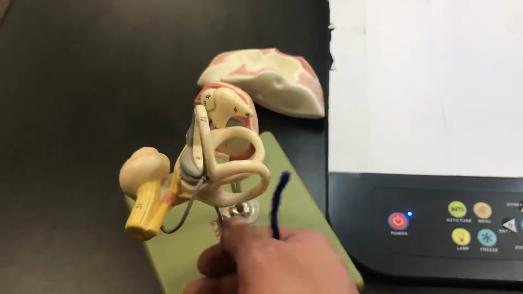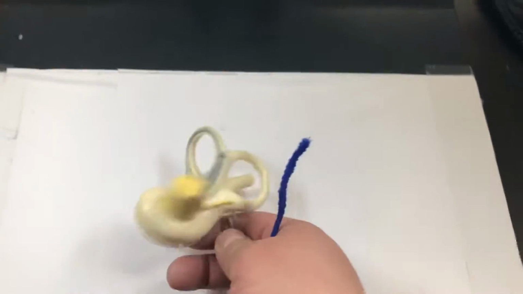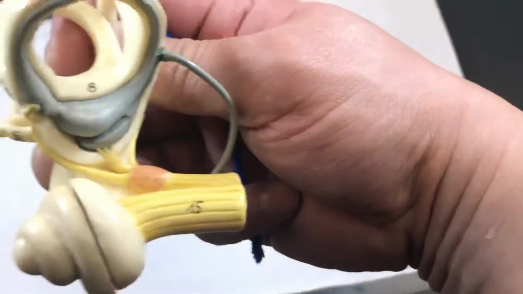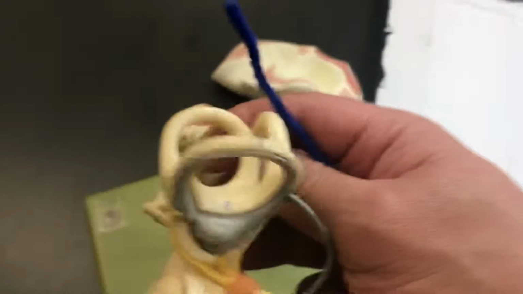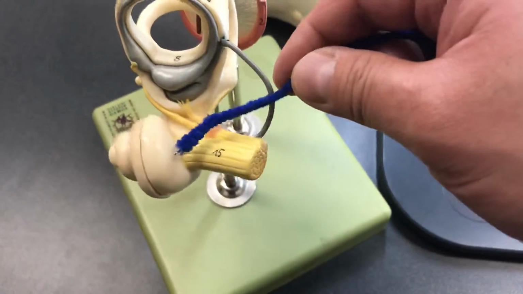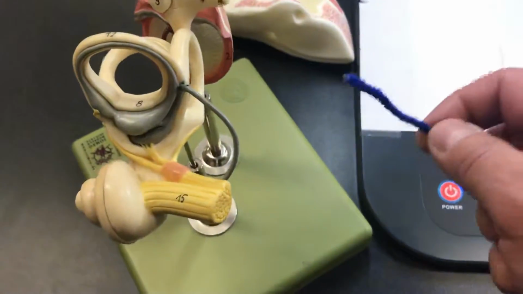Now, one important thing to remember is that the vestibulocochlear nerve is actually 2 separate nerves. The first nerve you can see right here, number 15, is that circular nerve that we call the cochlear nerve. It's coming in from the cochlea. The cochlear nerve allows us to hear.